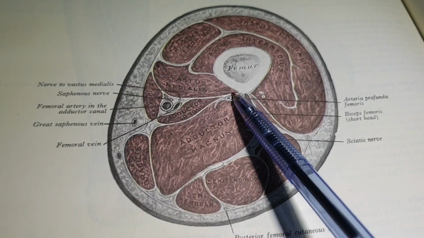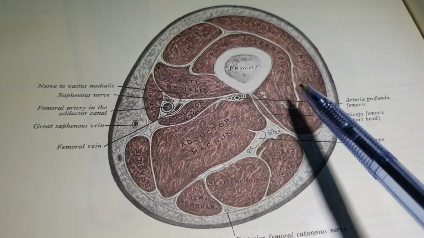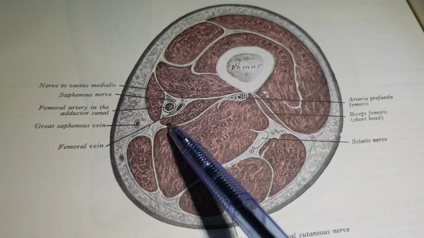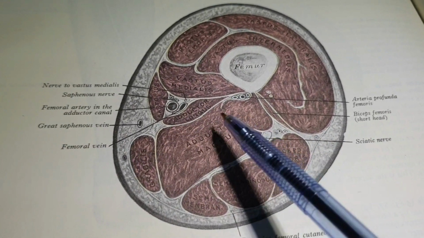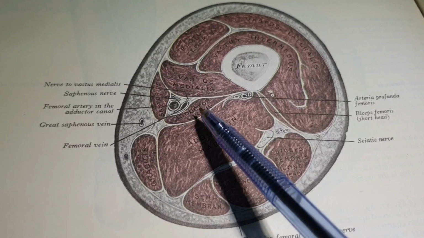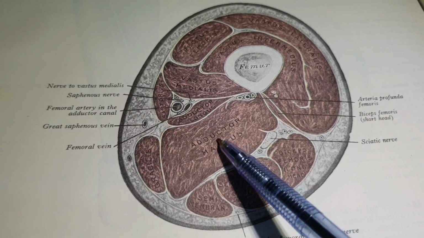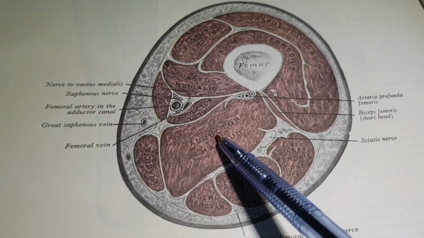So the portion between the medial intermuscular septum and the posterior intermuscular septum is the medial compartment of the thigh, in which you can see the medial compartment muscles. This is the adductor longus muscle, this is the gracilis, and this is the adductor magnus muscle.